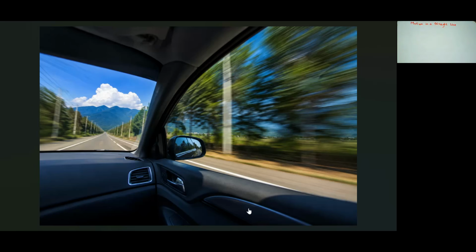But now look past the trees. Look at those giant mountains in the background and the clouds hanging in the sky.